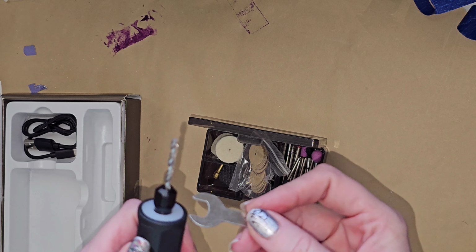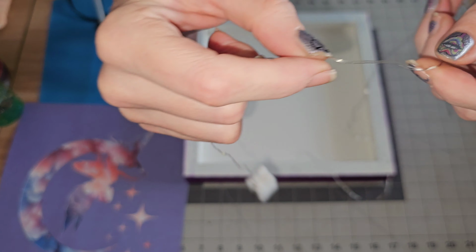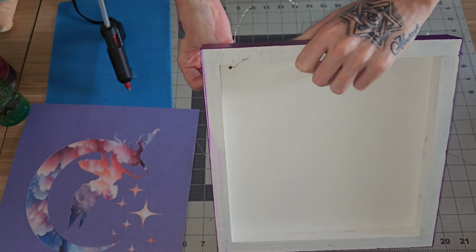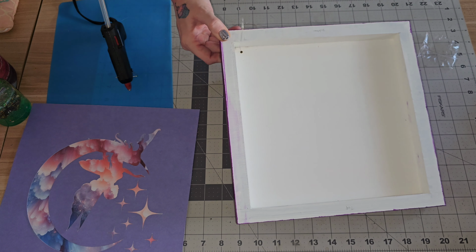I have my little LED lights here. I'm going to unravel them. Okay. As you can see, it's just a wire with little LED bulbs glued into the wire. Supposed to be 10 bulbs. So what I'm going to do first is put this through the hole we just drilled. Right through there. All the way through.